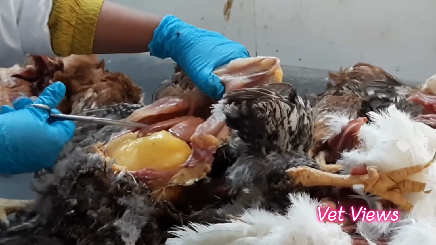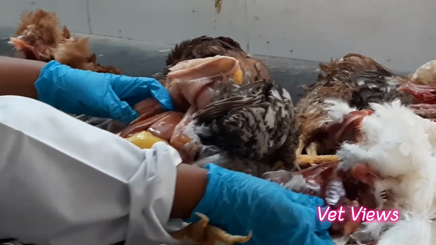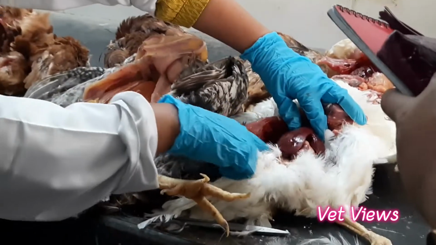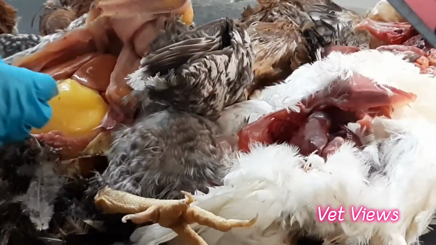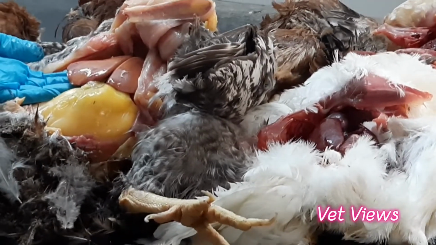So it has become very pale. And you can see the difference. Here the edges are very sharp. See the liver edges, very sharp and discrete. But here the edges, if you see, become rounded. It's swollen and it is rounded.